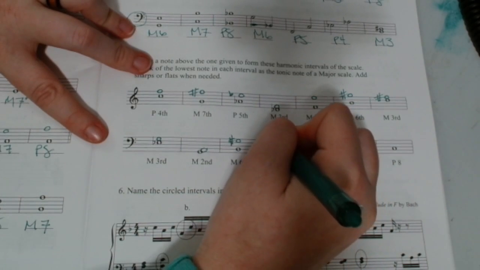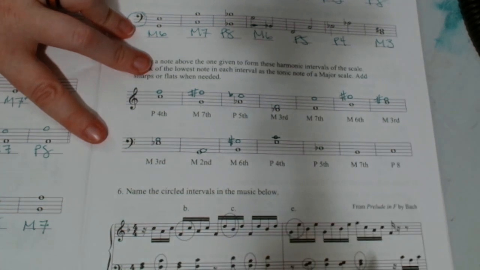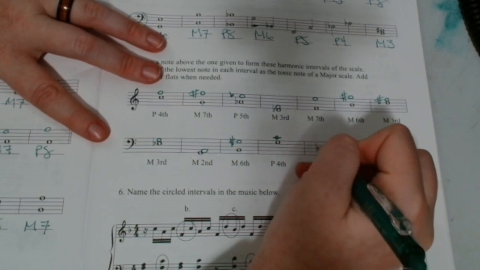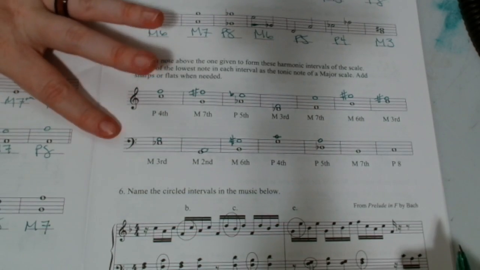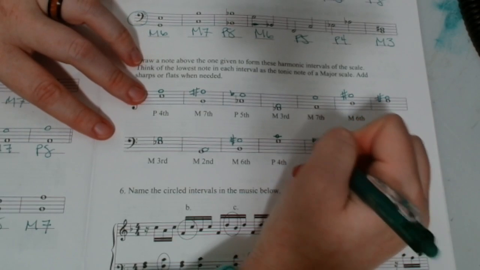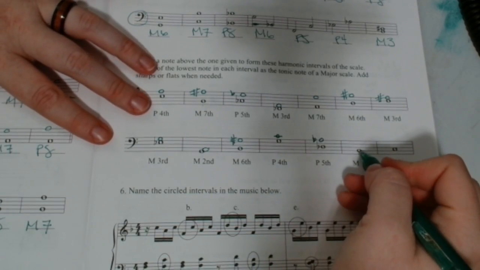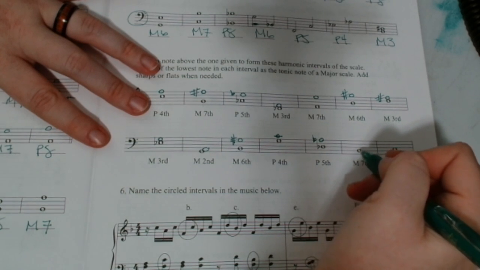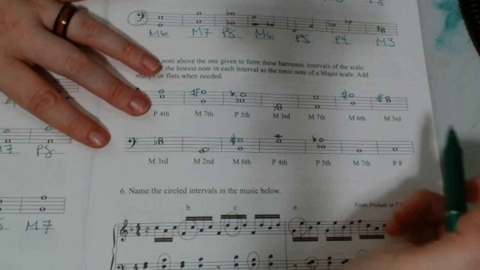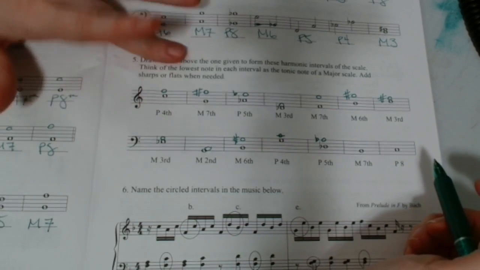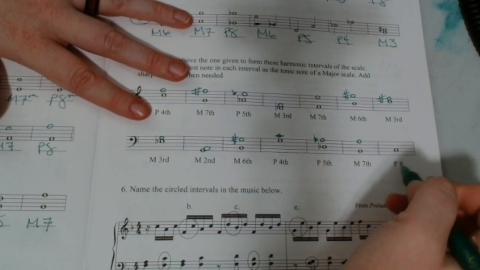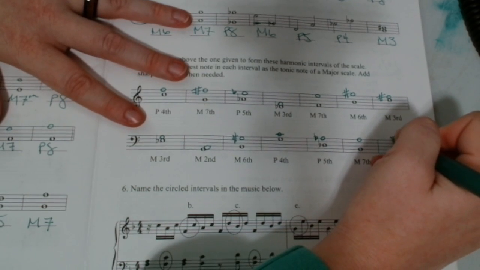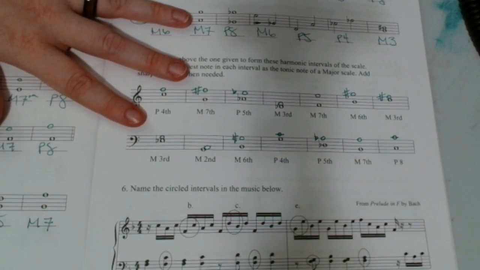Perfect fourth above G is C. Perfect fifth above D flat is A. B flat, E flat, A flat, D flat, G flat. It's a flat. B. Perfect. Whoa, not perfect. It's a major seventh. B, C, D, E, F, G, A. And then an octave above C is C.